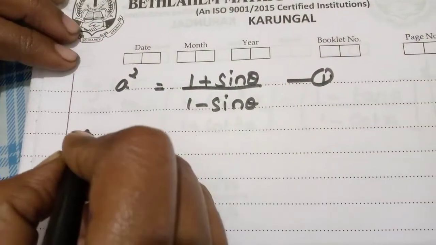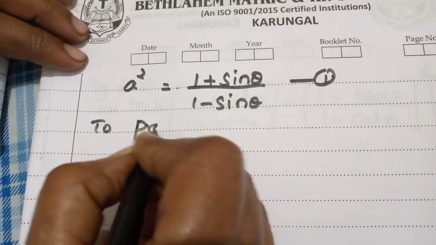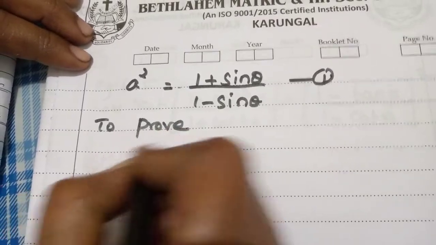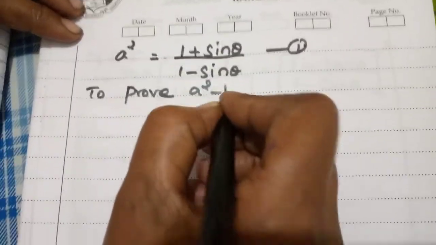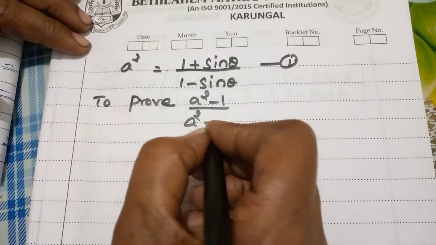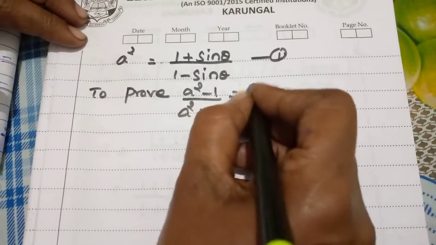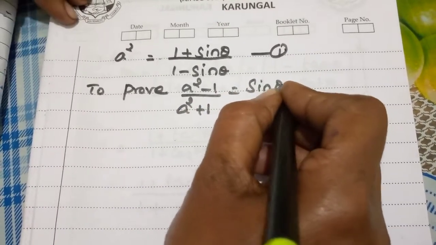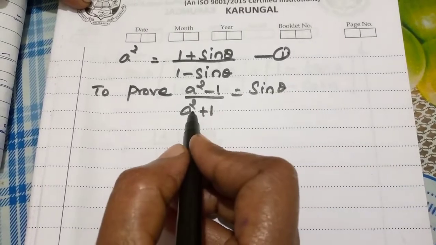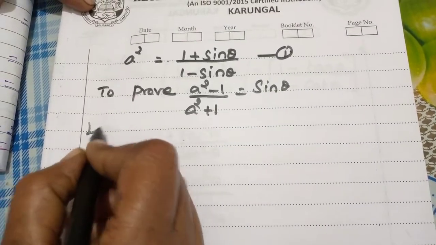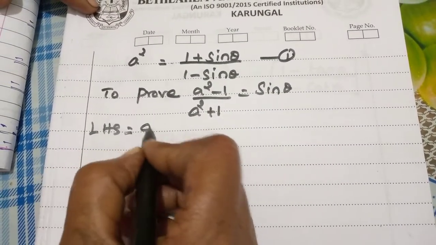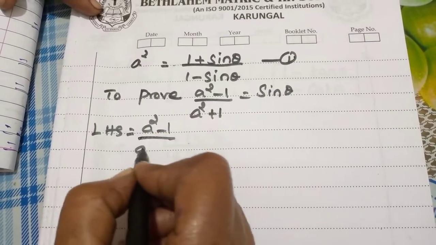What we have to prove, as given: a square minus 1 by a square plus 1 equals sin theta. What is the LHS here? LHS is equal to a square minus 1 by a square plus 1.